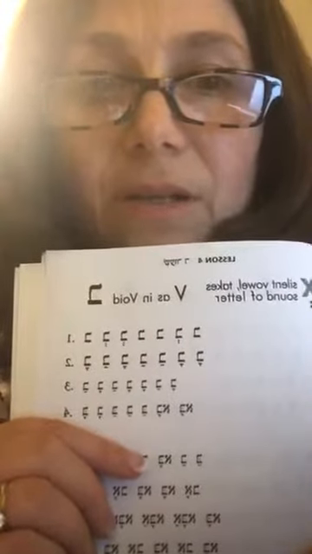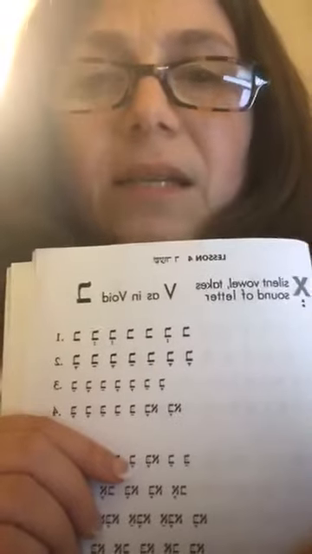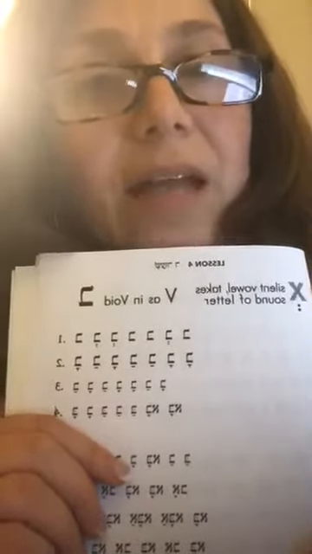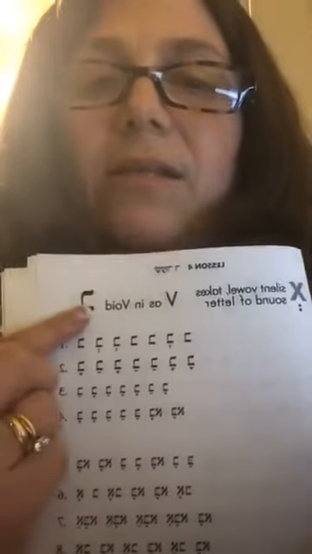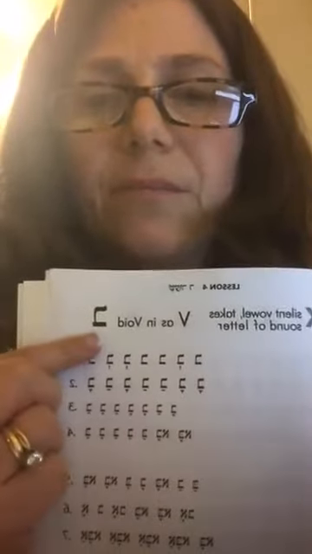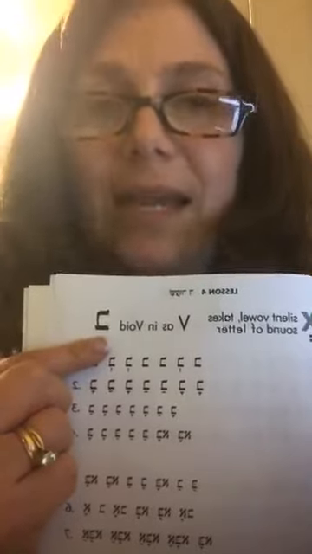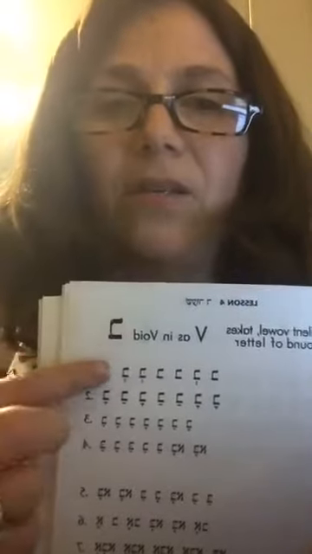So this is the 3rd letter of the alphabet. It is the letter veis or vet. Again, both pronunciations are correct. This is the letter veis in Ashkenaz, and that's the pronunciation I am teaching. The letter veis and the letter beis have the same numeric value because they are brothers. They are brother letters. So they both equal the number 2. Aleph was the number 1. Bet and vet, beis and veis, are the number 2.